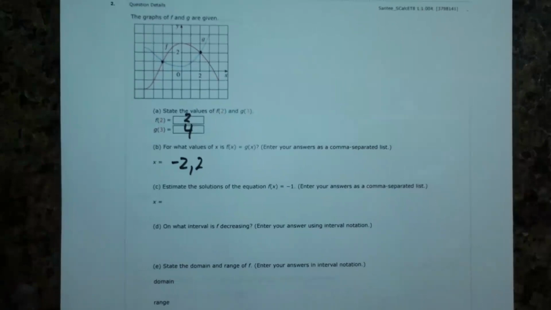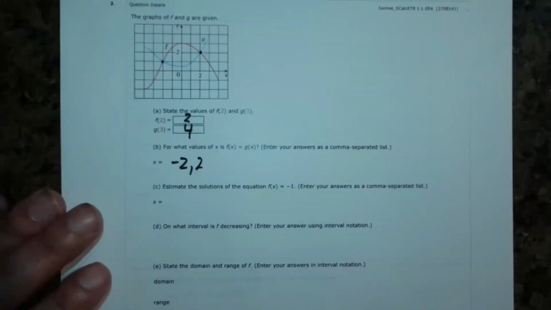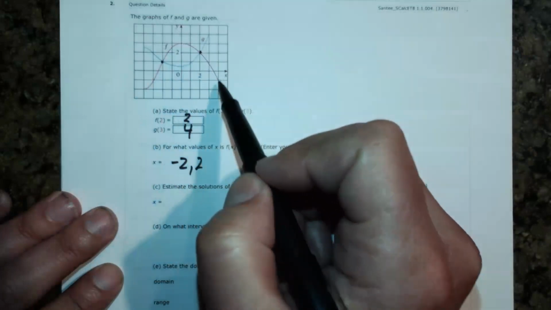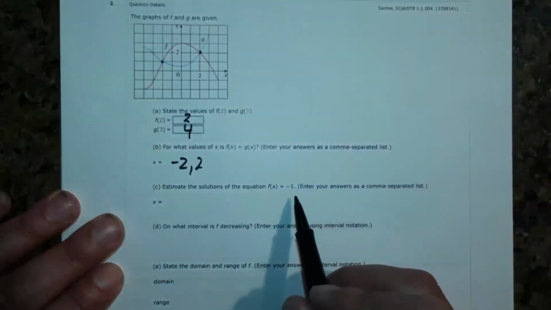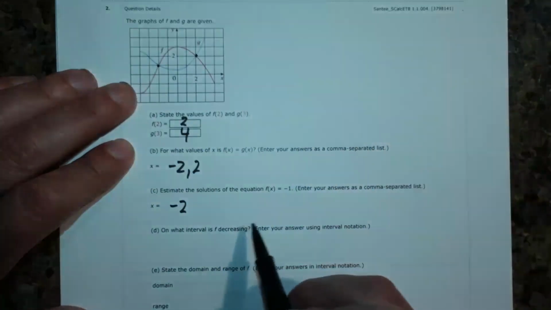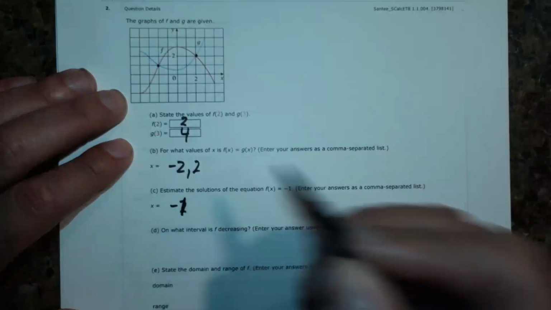Part C, estimate the solutions of the equation f of x equals negative 1. Now this is again when y equals negative 1, and I'm only looking at f, that's this one here. So when y equals negative 1, so here's negative 1 down here, I can see we are back here at negative 2, it looks like. So once again, y equals negative 1. That's this line here. Oh, it looks like we're crossing here at negative 1, pardon me.